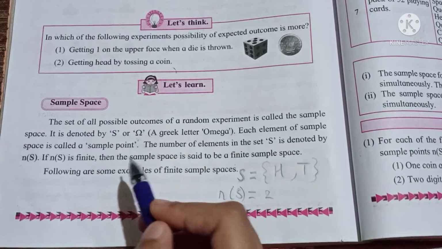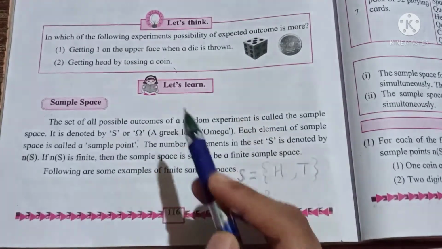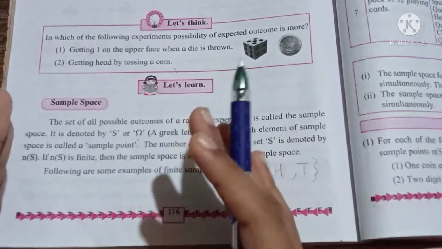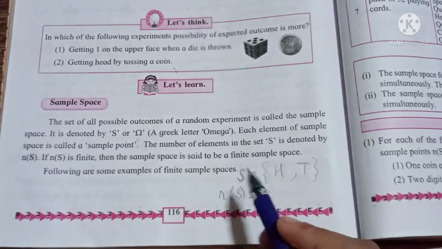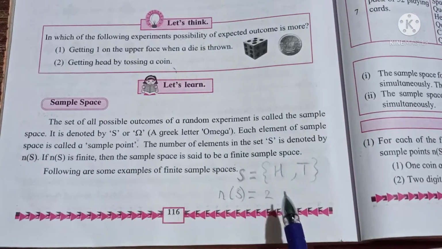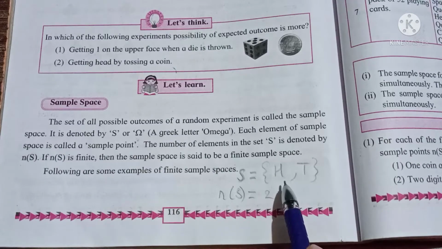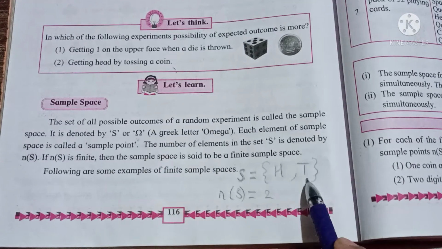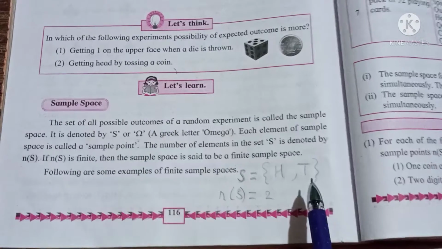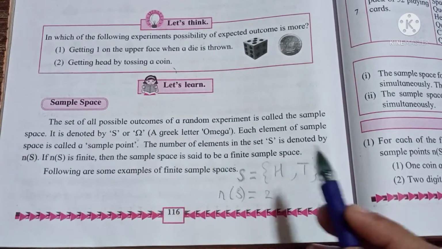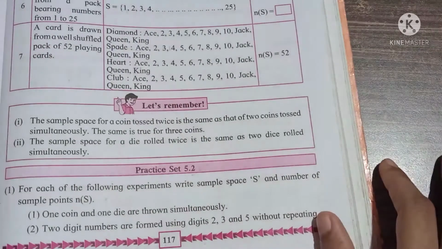Basically the statement explains that if we have a sample space containing n number of elements that we can count, then the sample space is known as a finite sample space. For example, as we took a sample space of a coin which consists of two elements, that is head and tails, here the number of elements we can count, that is 1 and 2. So this sample space is known as a finite sample space. And in this whole chapter, we are given only finite sample spaces. Now we will start with practice set 5.2.